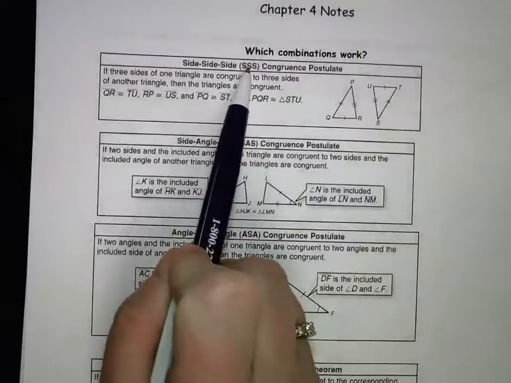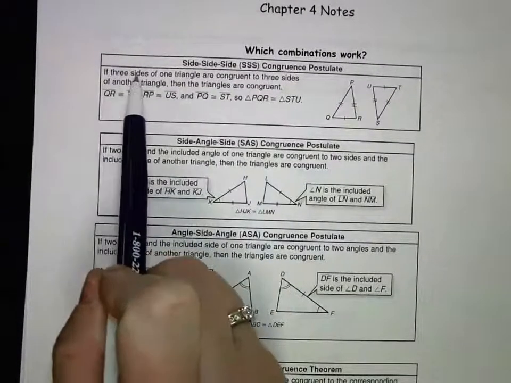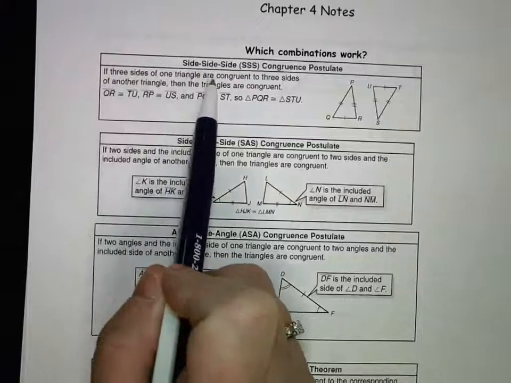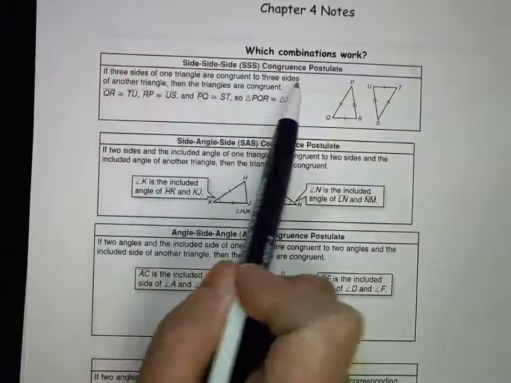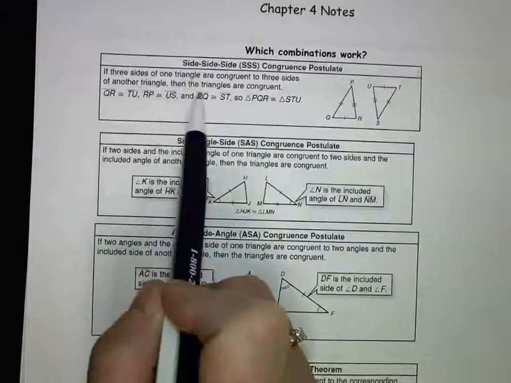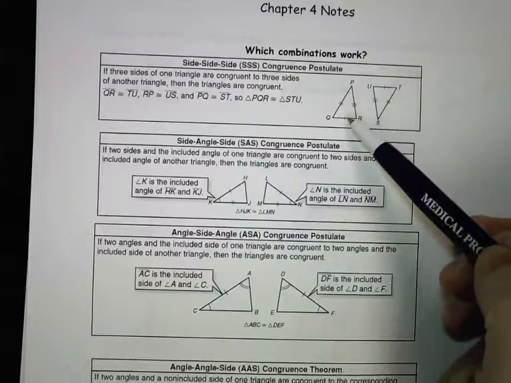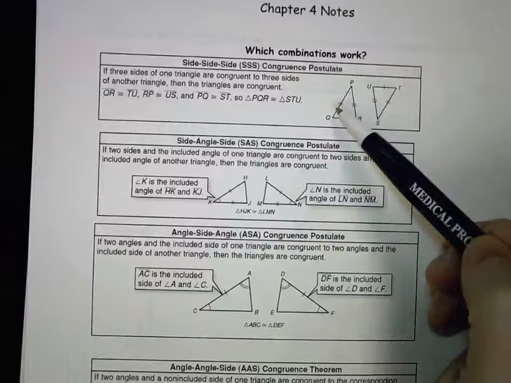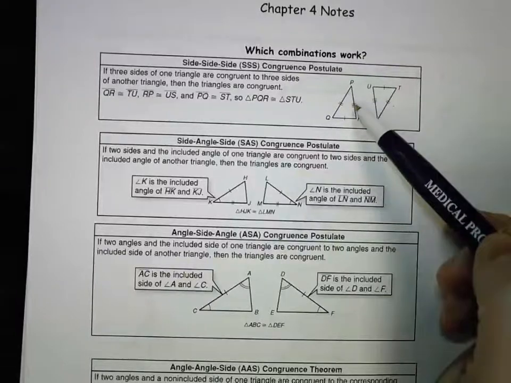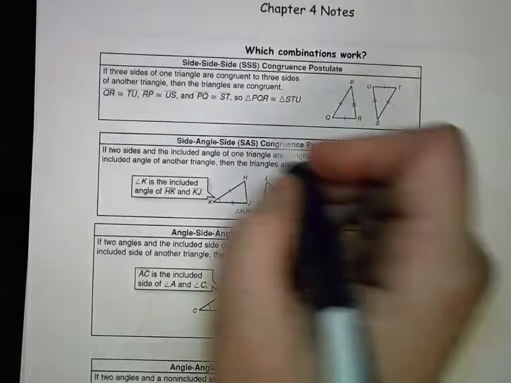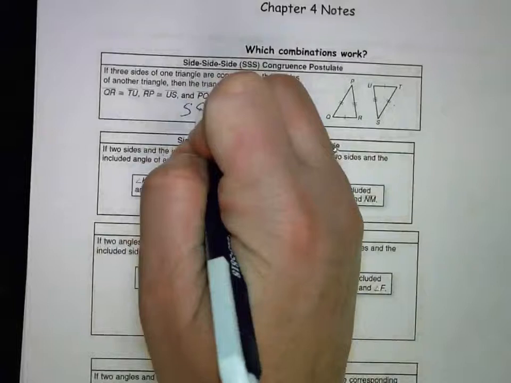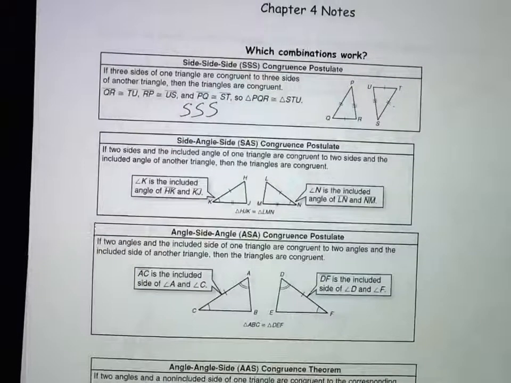Side, side, side. If three sides of one triangle are congruent to three sides of another triangle, then the triangles are congruent. And here we had these sides congruent, these sides congruent, and these sides congruent. So this one would be side, side, side.